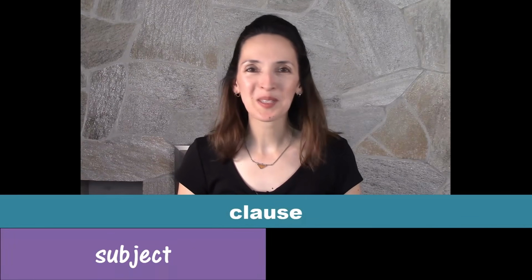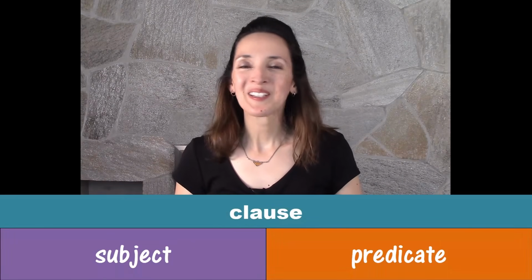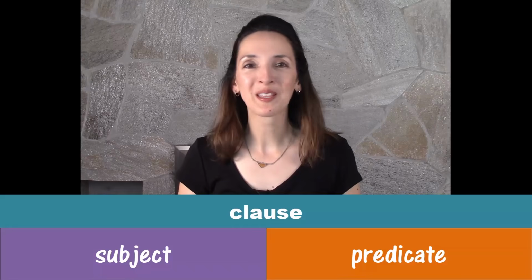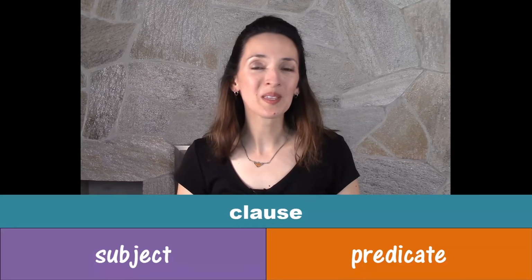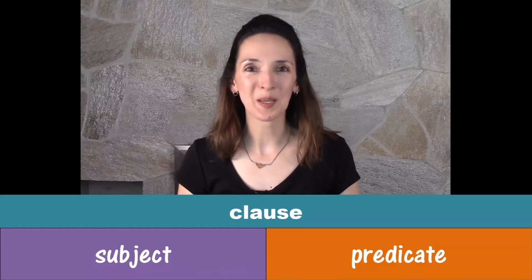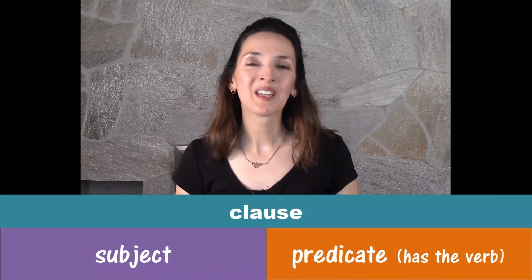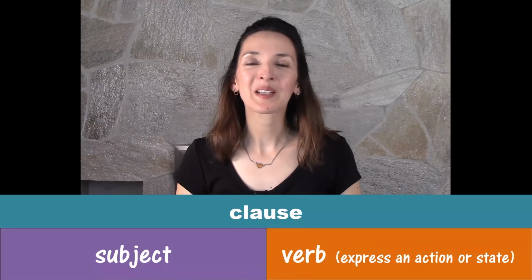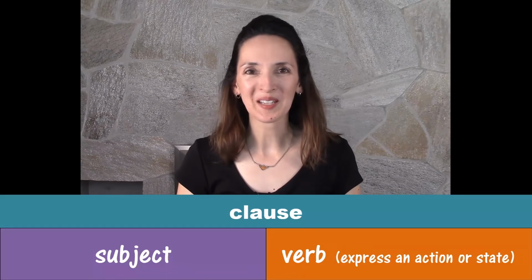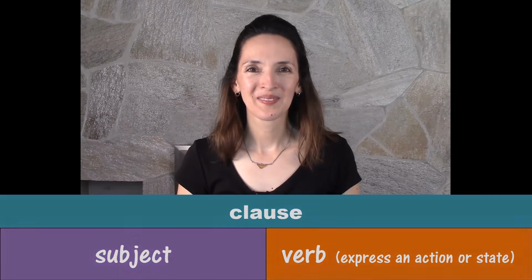After the subject comes the predicate. Predicate is just a fancy name for everything that follows the subject. The predicate tells us what the subject does or what the subject is. The predicate contains the verb. Verbs, as you know, express an action or a state. Try this. See if you can identify the subject and the predicate with the verb in each sentence.